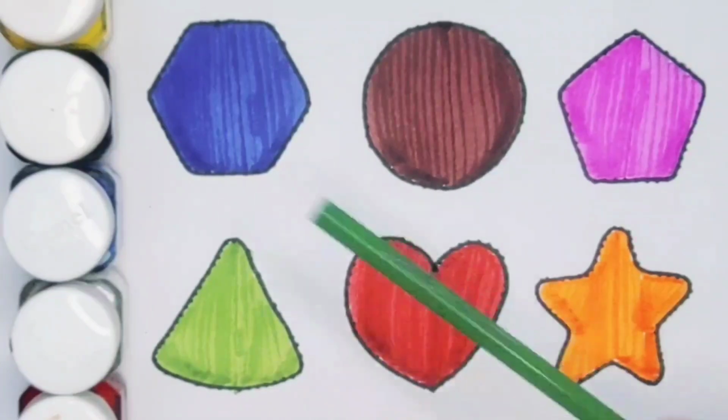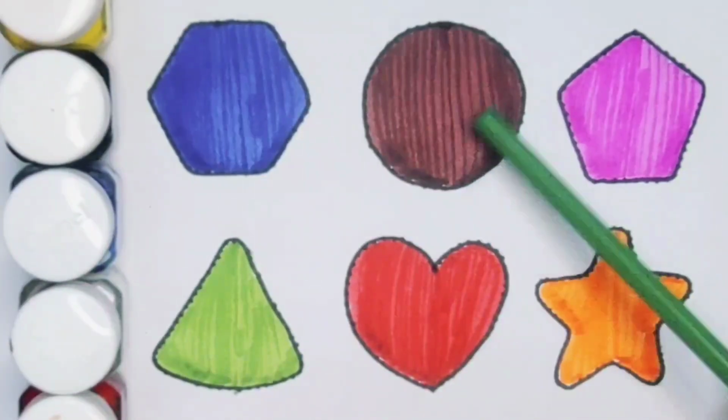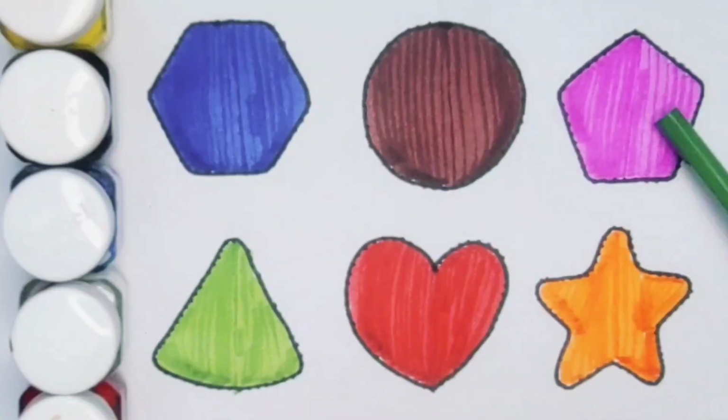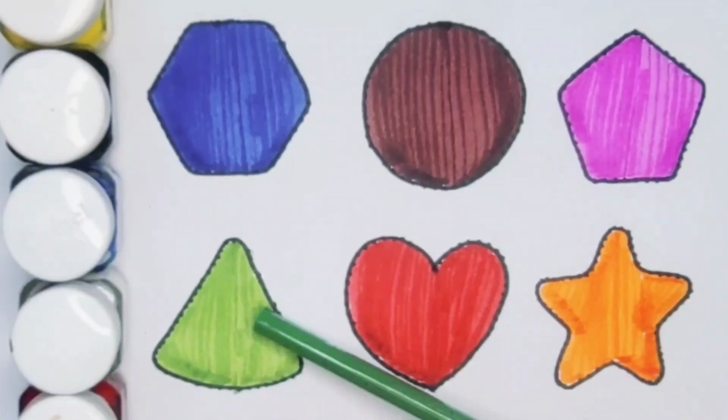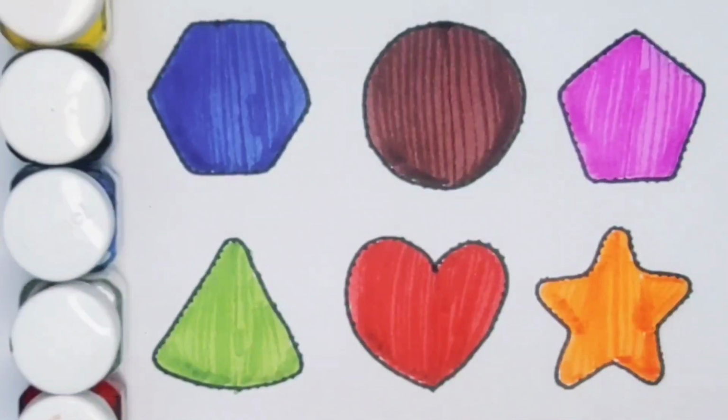What we learn? We learn blue color, hexagon, chocolate color, circle, pink color, pentagon, green color, triangle, red color, heart and orange color, star.